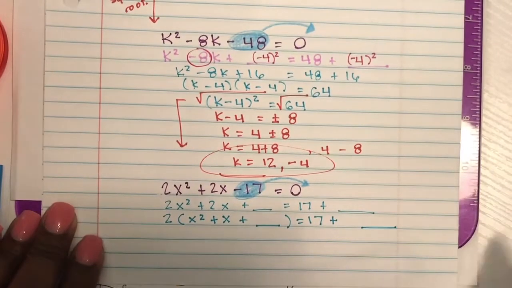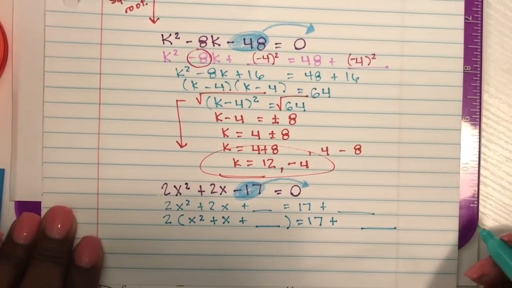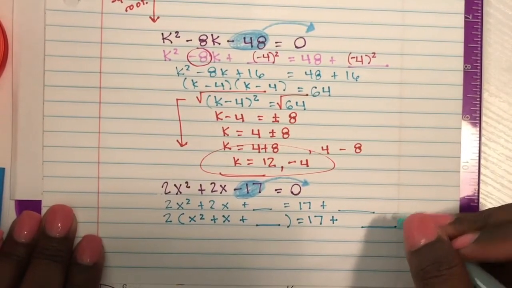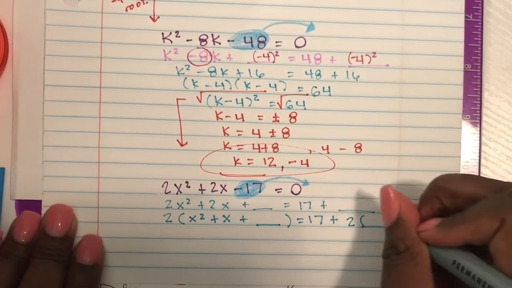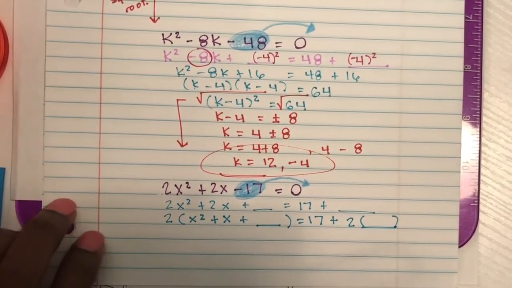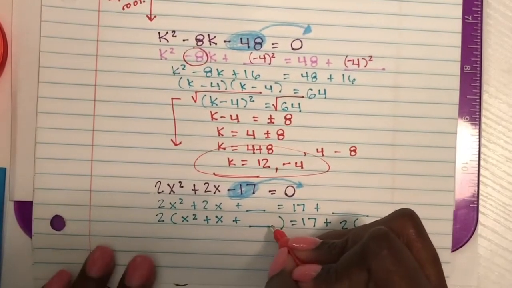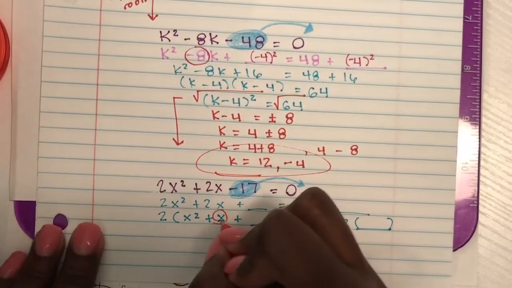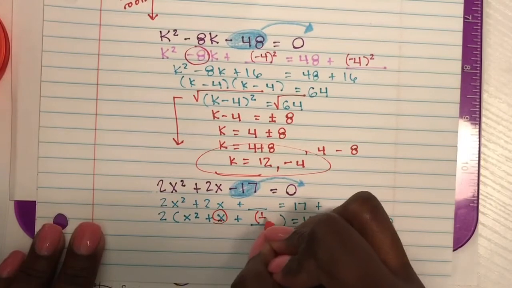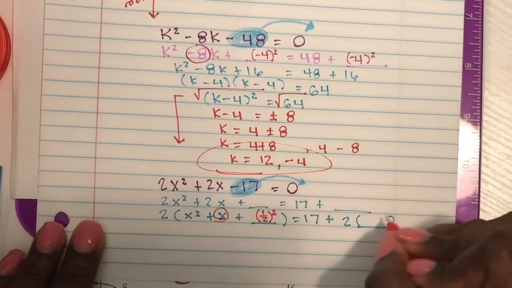Now, once you factor out that number 2, whatever we plug in on the right side of the equation, we need to multiply it by 2. From here, the rest of our problem is going to be just like the previous problems. So you want to complete the perfect square trinomial, half of 1 squared. So 1/2 squared.